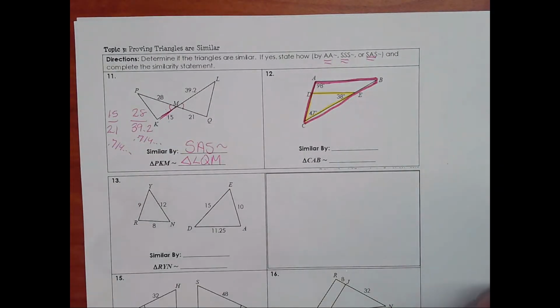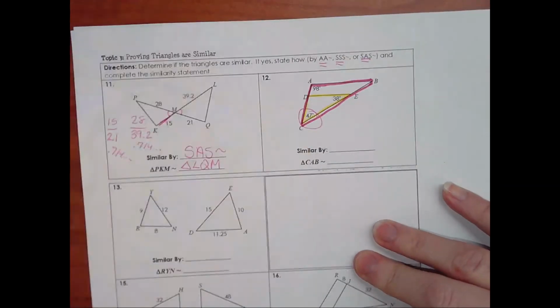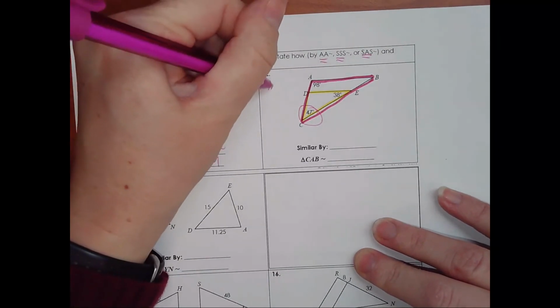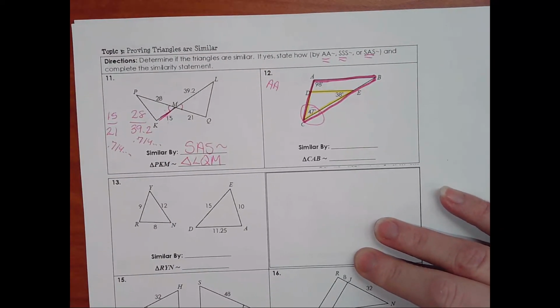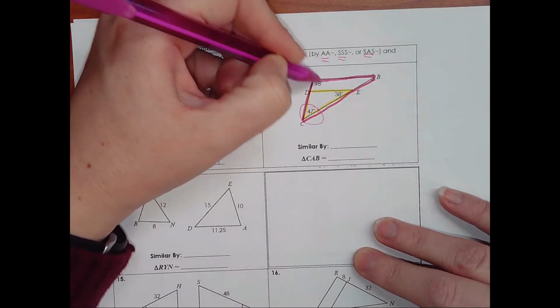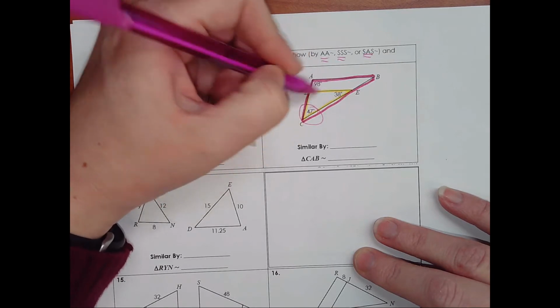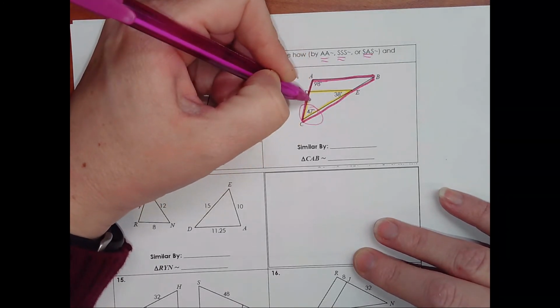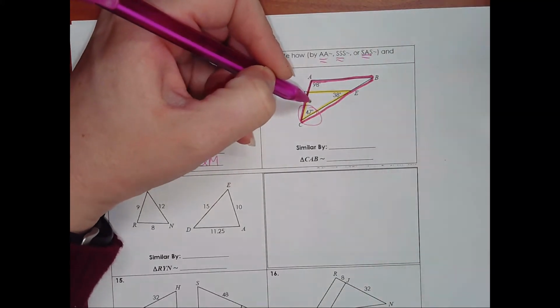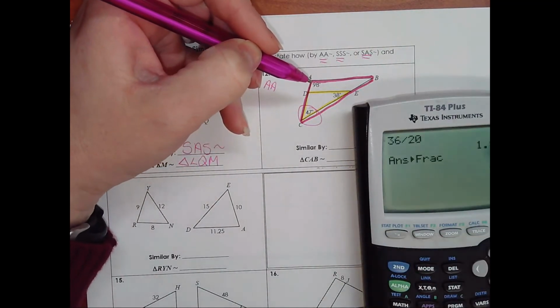So they both already have the 47 degrees in common, so there's one. In order to use angle, which is the one that I'm hoping for, I have to have 2. So this triangle ABC has a 98 degree angle. This triangle CDE has a 38 degree angle. So I'm going to need to find this third angle to help me out with that, to check to see if I can get 2 of them to be the same.